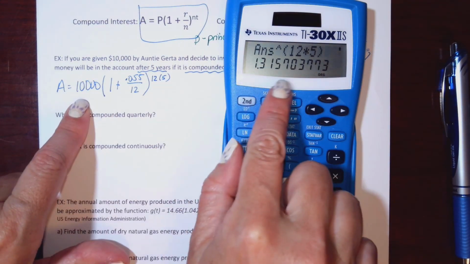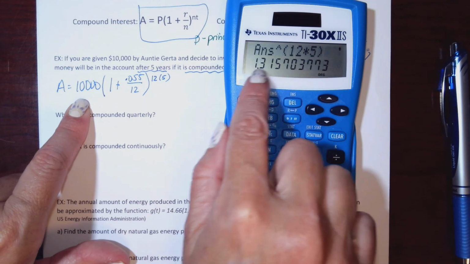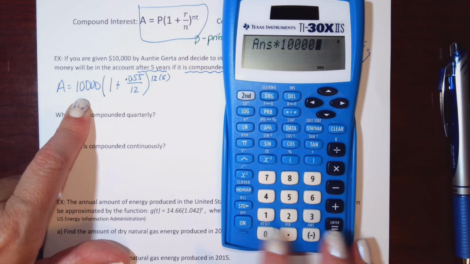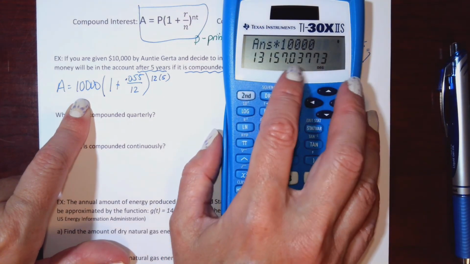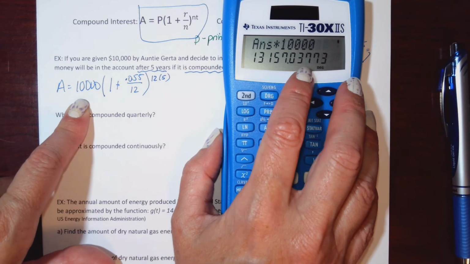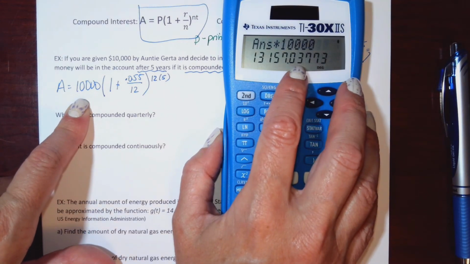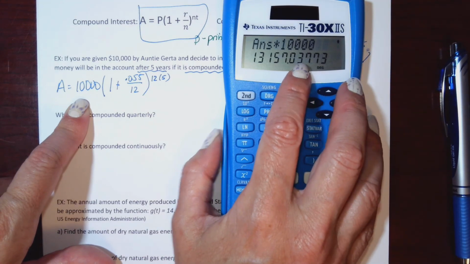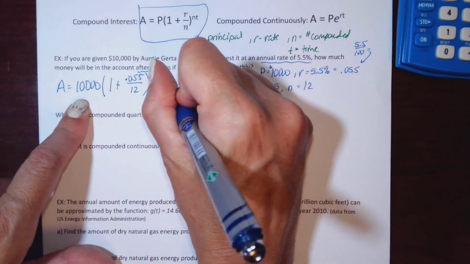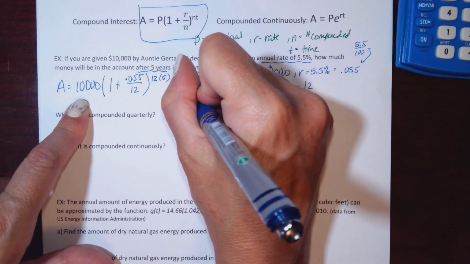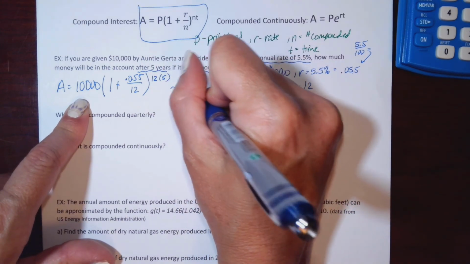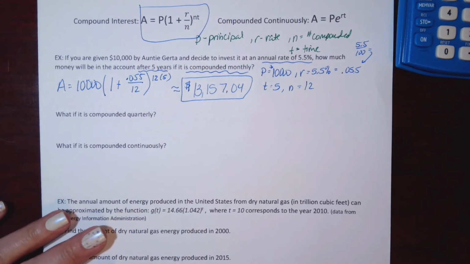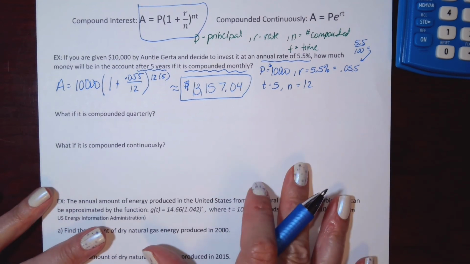Now I need to multiply that times 10,000. Again, I'm not rounding it off. I'm just going to say times 10,000. Let my calculator do all the work of keeping the values straight. And now it's money, so I'm going to round it to the nearest penny, 2 decimal places. Find the 3, look to the right. It's more than halfway there, so it's going to round up. So at the end of 5 years, at that rate and compounding period, I will have $13,157.04 in the account.